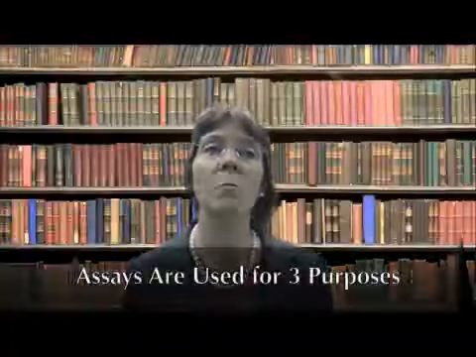The International Myeloma Working Group Guidelines for serum-free light chain analysis state that the assays can be used for 3 different purposes: diagnosis, prognosis, and monitoring.